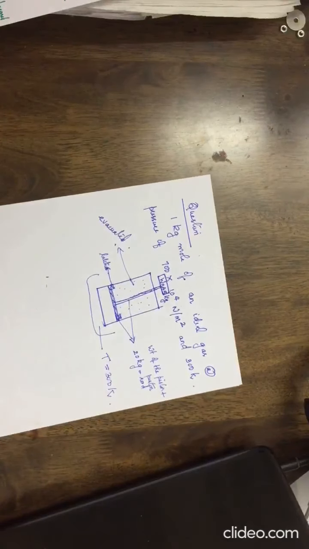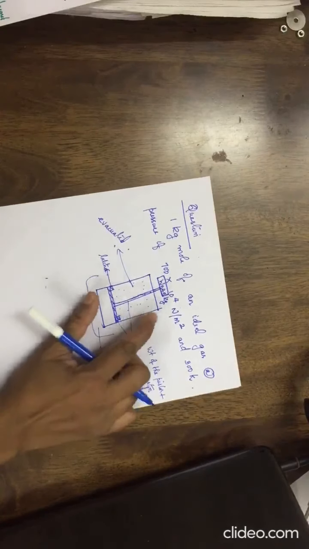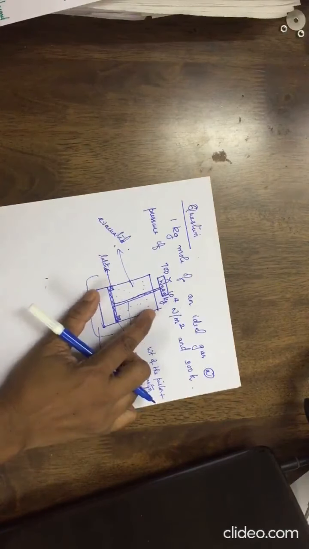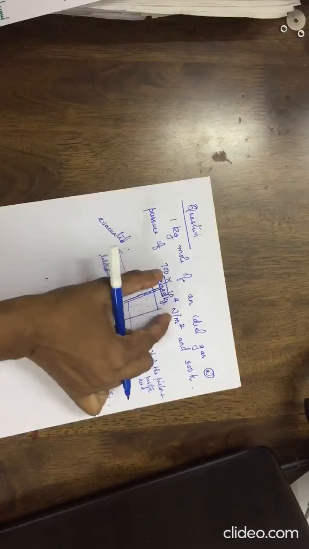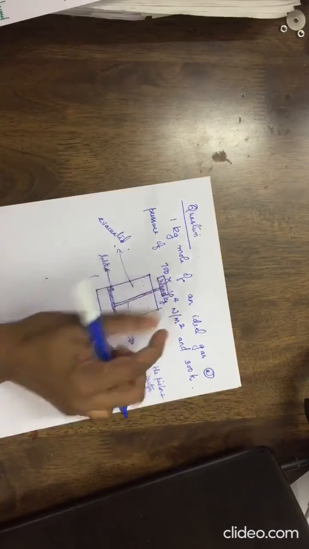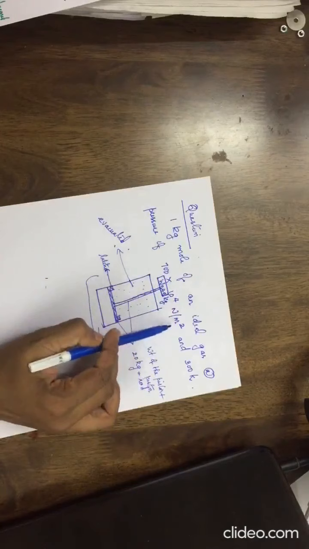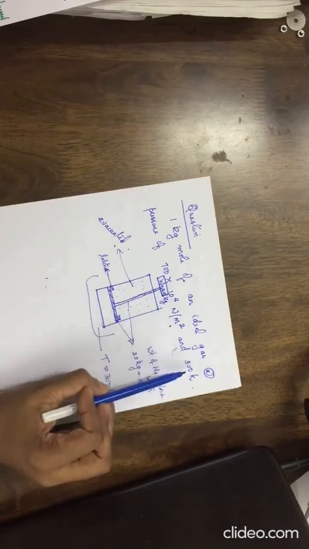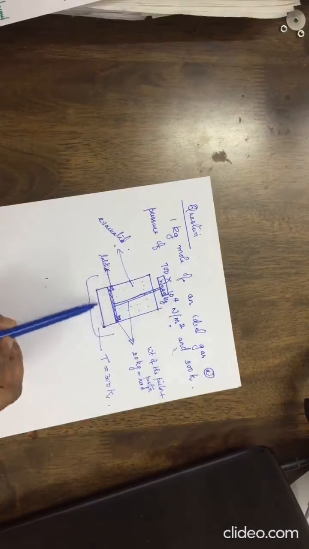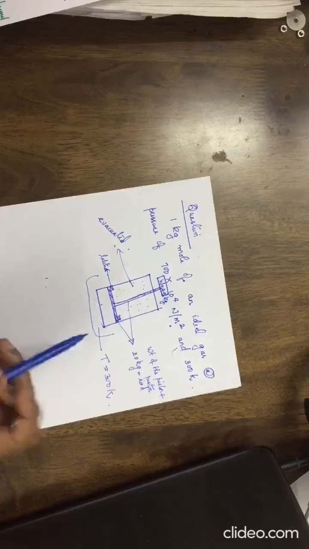So the problem is, the 1 kilogram mole of an ideal gas at an initial pressure of 700 into 10 power 4 Newton per meter square, and at 300 Kelvin, is enclosed in a piston cylinder assembly.